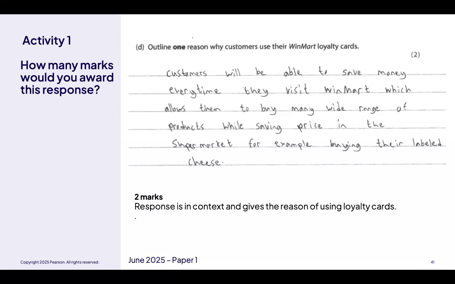Customers get to save time. Where is the context coming from in this one? Well, it's talking about a wide range of products. Maybe that's context, maybe that's not. But look later on, for example, buying their labeled cheese. This is really in the context of a supermarket.